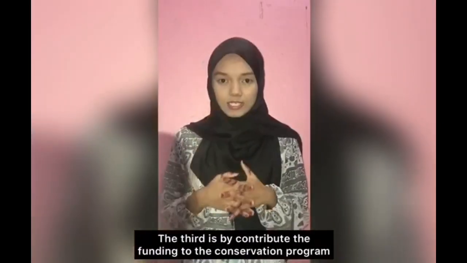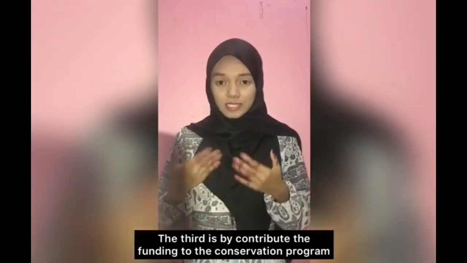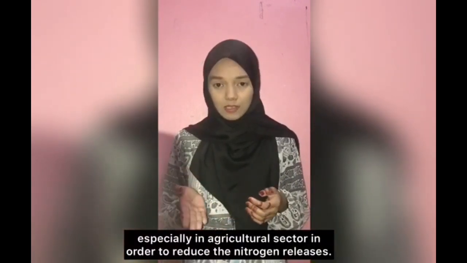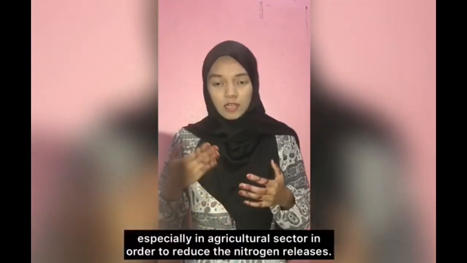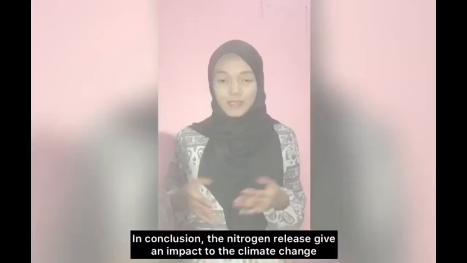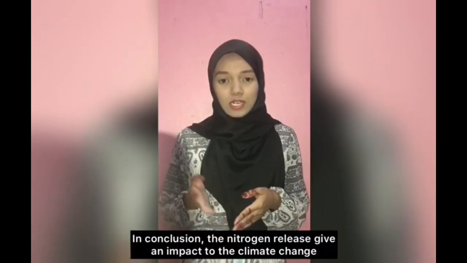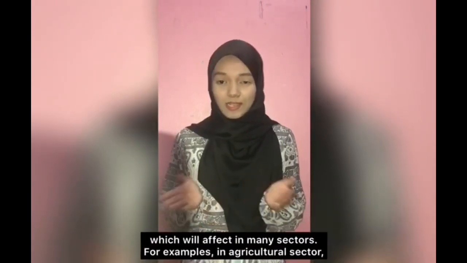The third is contributing funding to conservation programs, especially in the agricultural sector, in order to reduce nitrogen release. In conclusion, nitrogen release gives an impact to climate change which will affect many sectors.